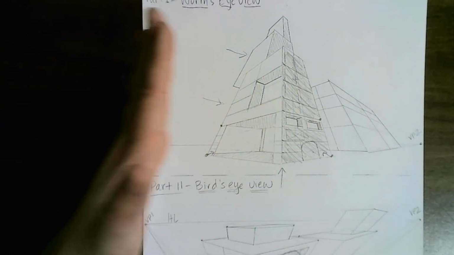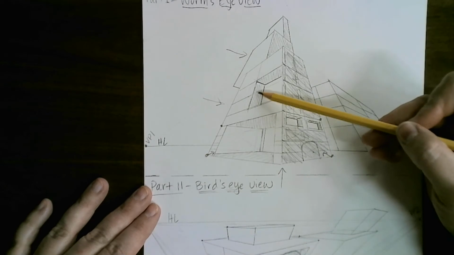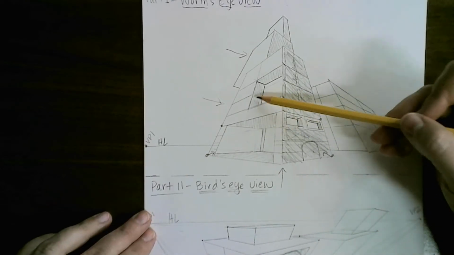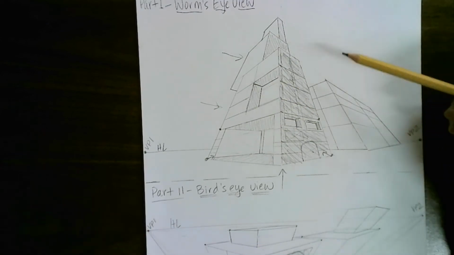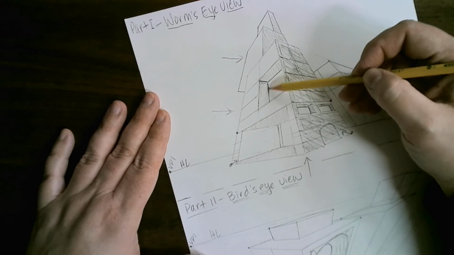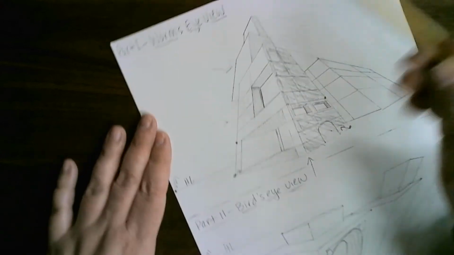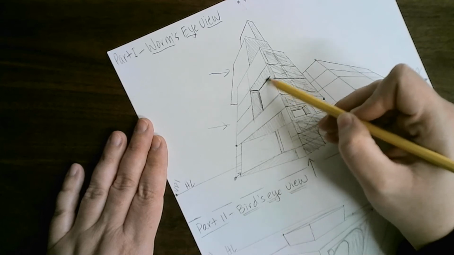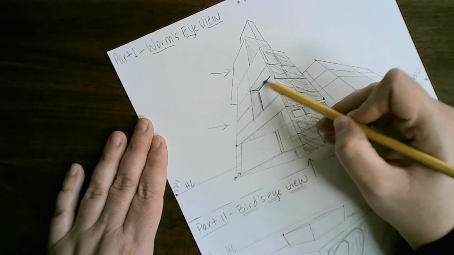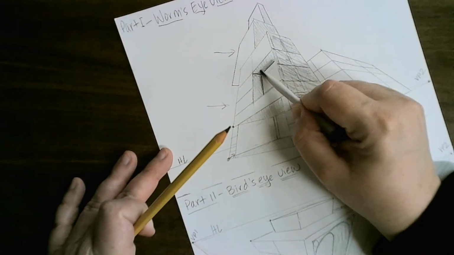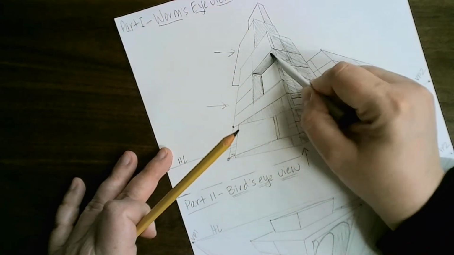If light is coming from this side, then your indented areas would stay and have value. Light might hit this side here, so maybe I would go a little bit darker on this part, but light probably wouldn't be hitting the underneath. So I would be adding a little bit of value and kind of fading out. You can add a little value and then just use your blender.